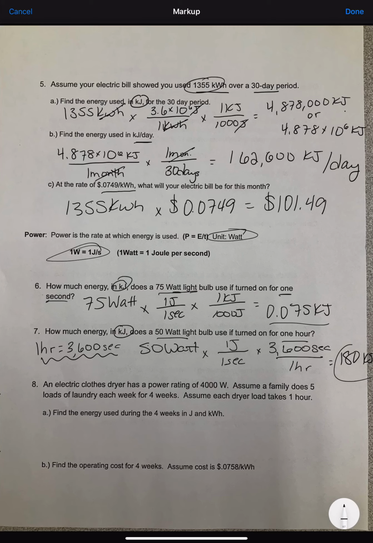Number 8, an electric clothes dryer has a power rating of 4,000 watts. A family does 5 loads of laundry each week for 4 weeks. Assume each dryer load takes 1 hour. Find the energy used during the 4 weeks in joules and kilowatt hours. So we have 5 loads per week times 4 weeks. And so we're going to have 20 loads. That 20 loads is also equal to 20 hours, since each load takes 1 hour.